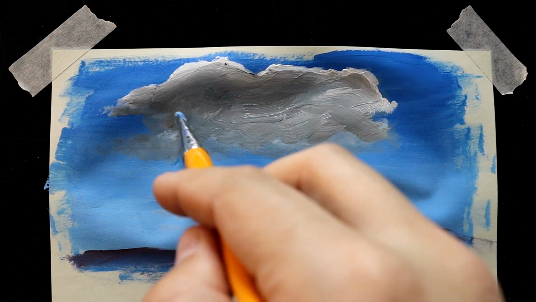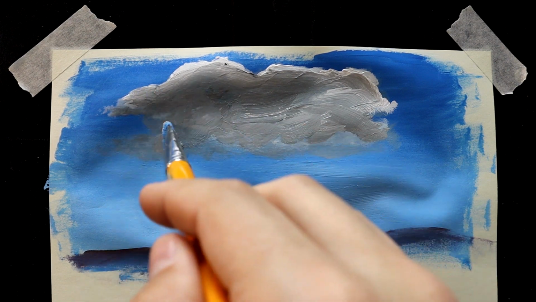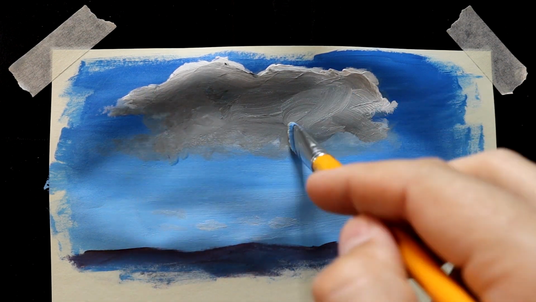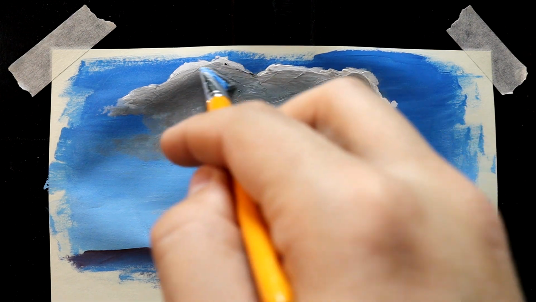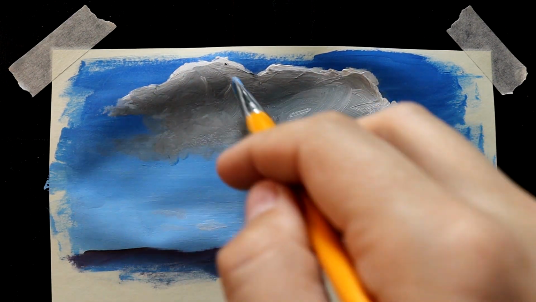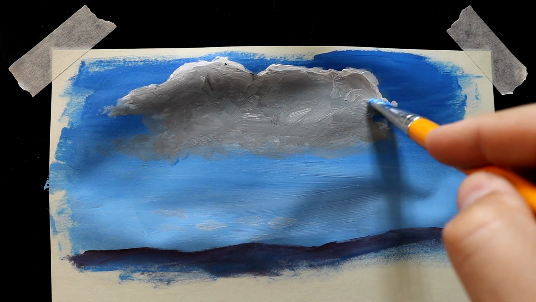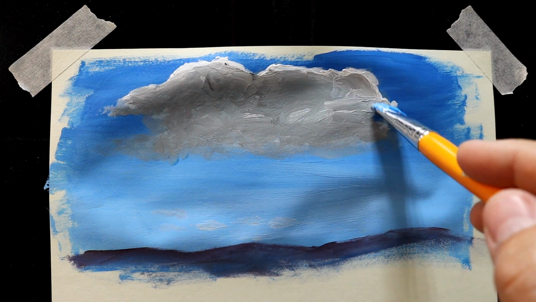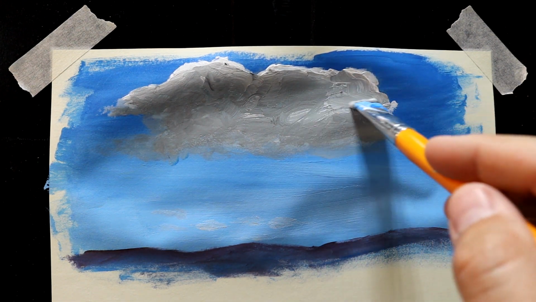And it doesn't have to be a uniform gray, obviously, because the cloud will be a little thinner in some places than in others, and different amounts of light will be penetrating through there. So you can have a variety of values of gray in there and still achieve what you want to achieve.